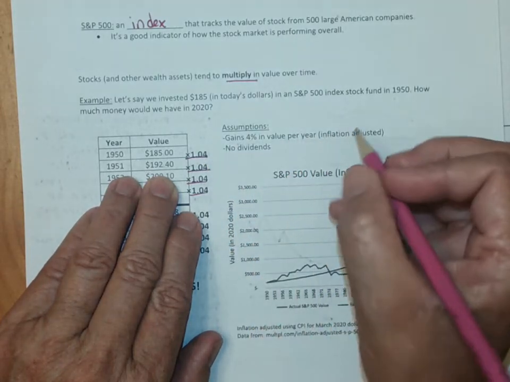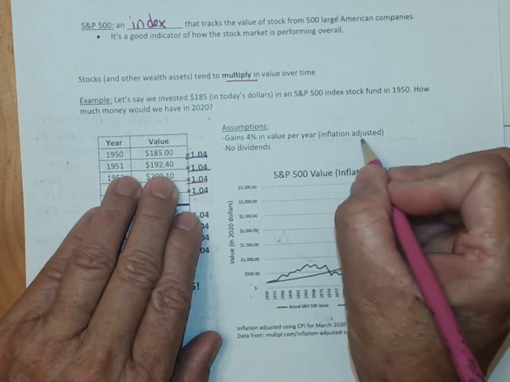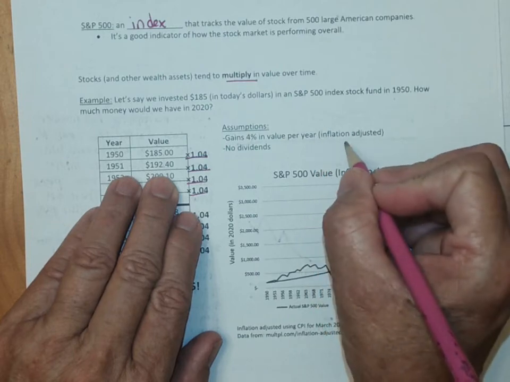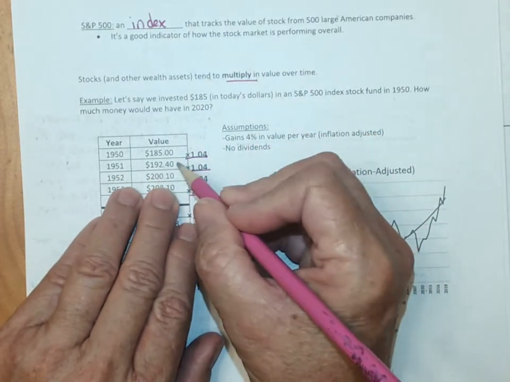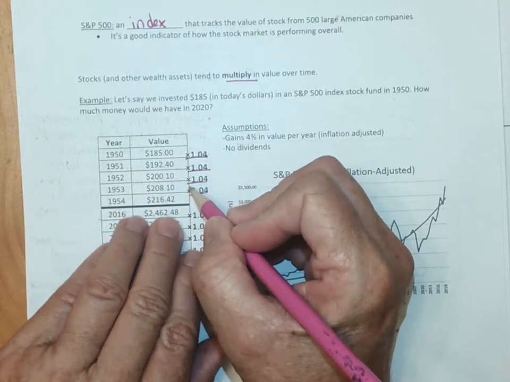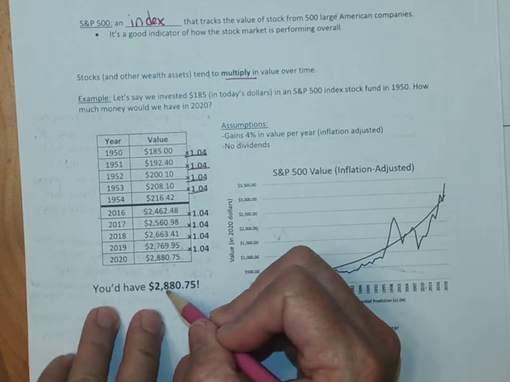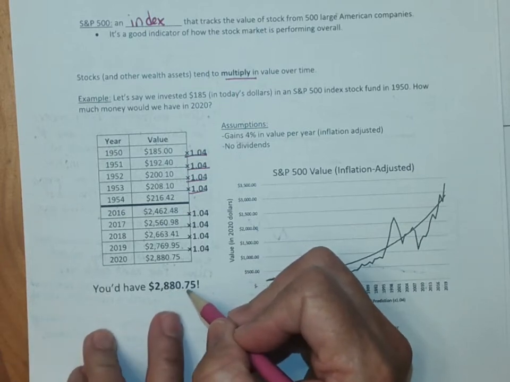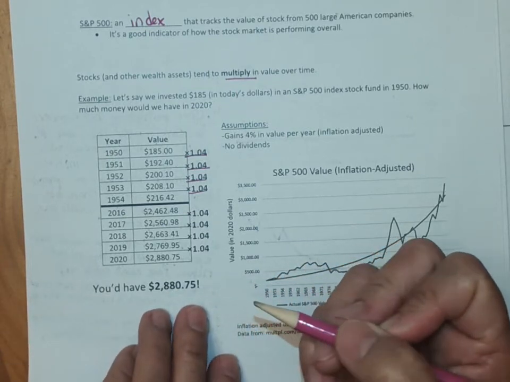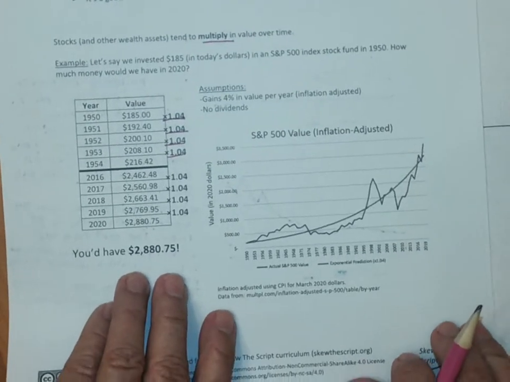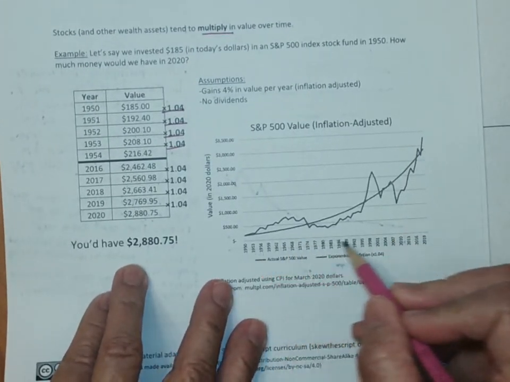And that was inflation adjusted. It means we subtracted inflation from our gains. Then we again increase by 4%, increase by 4%, et cetera, et cetera, et cetera, until we reach the year 2020, when we now have $2,880.75.